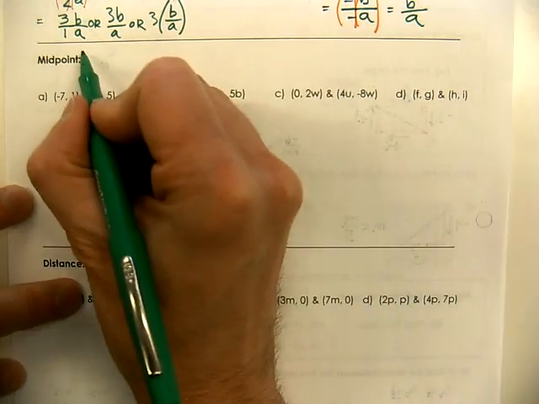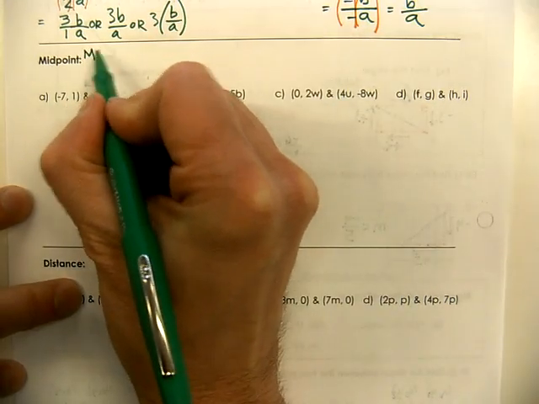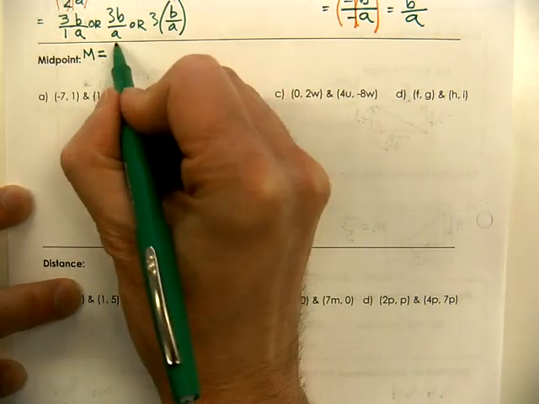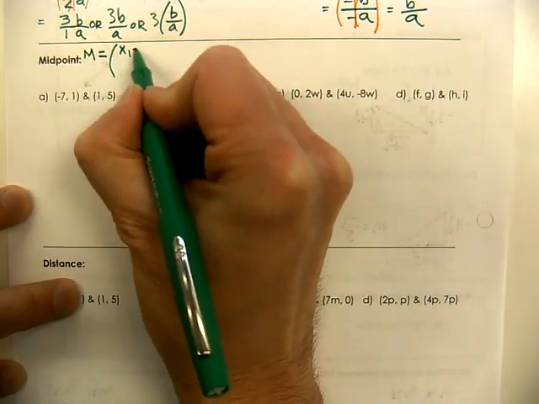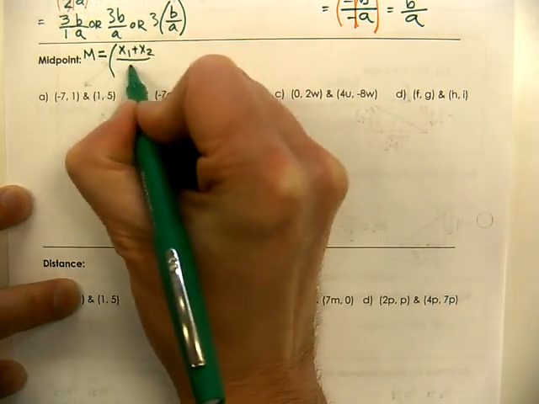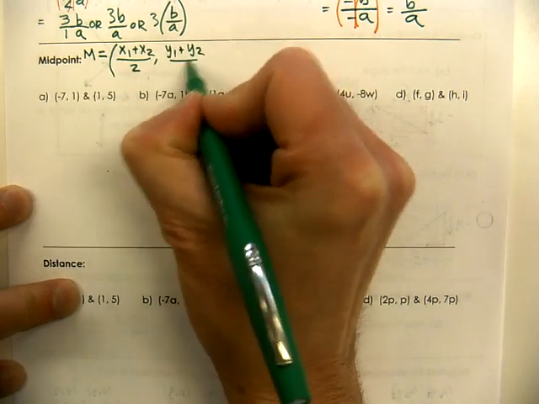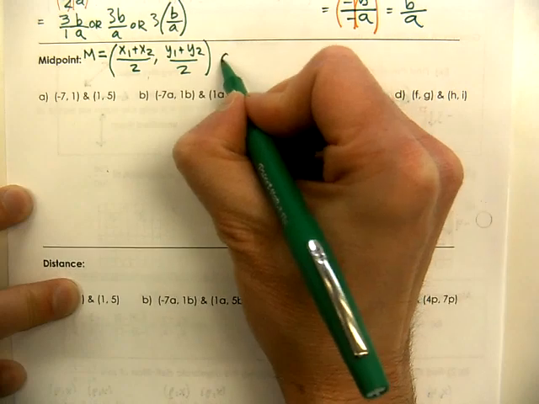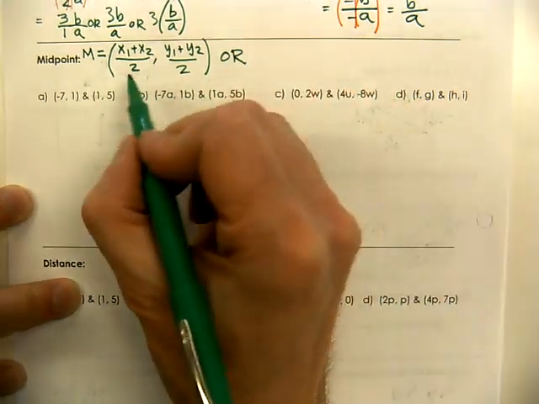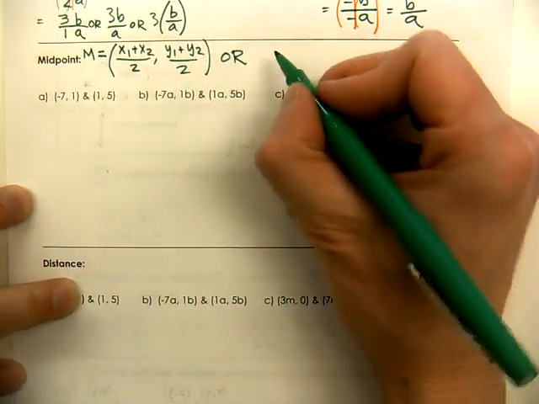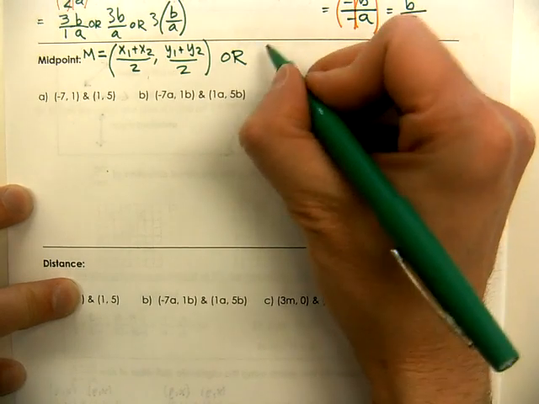Here's the traditional formula, capital M for midpoint, x sub 1 plus x sub 2 all divided by 2, comma, y sub 1 plus y sub 2 all divided by 2. Or, we've seen in this class another way to write it. We can pull the x's and y's apart and create two separate formulas for each one.